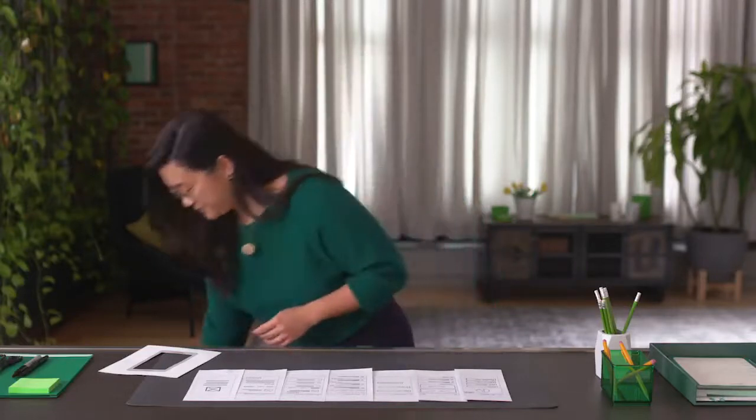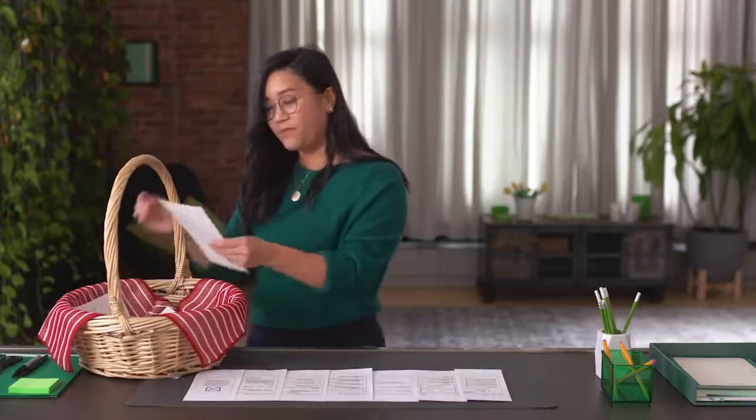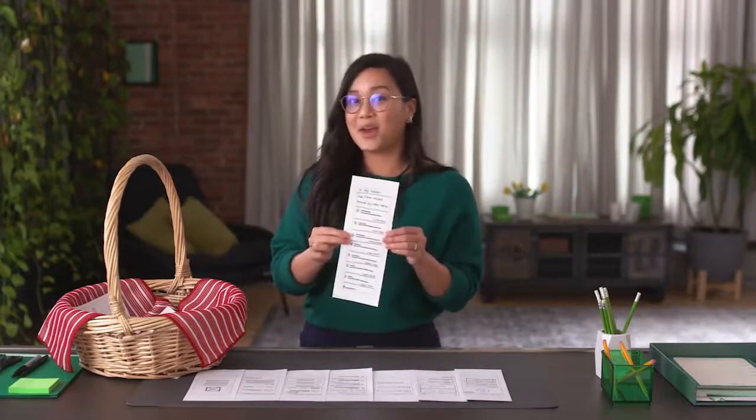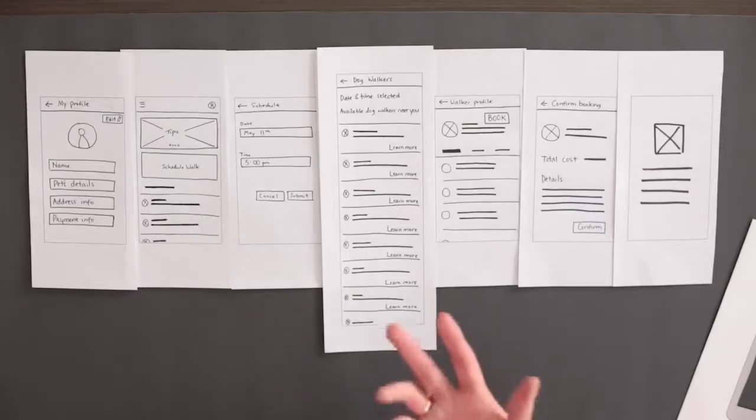If you want to make your paper prototype a fancier dish, you can add a scrolling element to the mix. Let me see if I have one in my picnic basket that I can show you. Aha! Here we go. This paper is another version of the available dog walker screen that I made earlier. It's a long list of many dog walkers, which is what a user would likely experience in the real app.